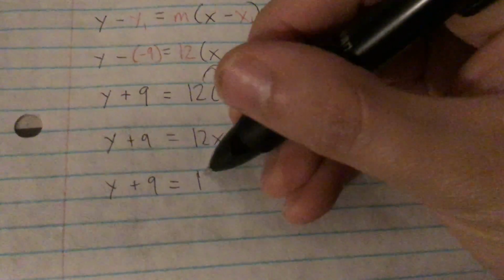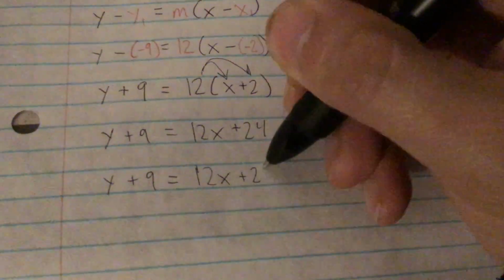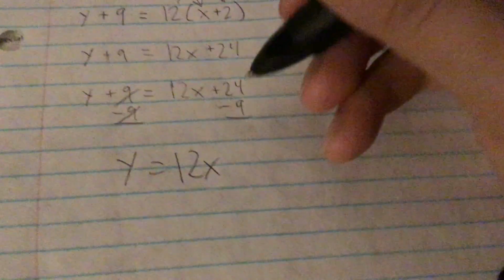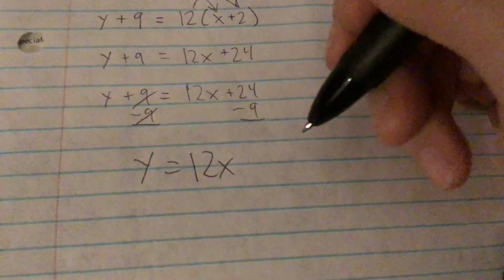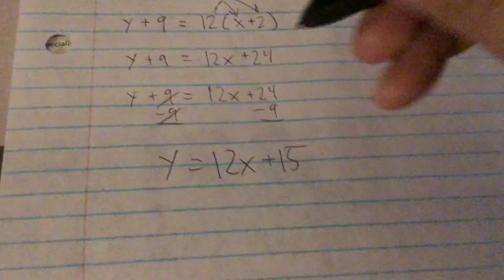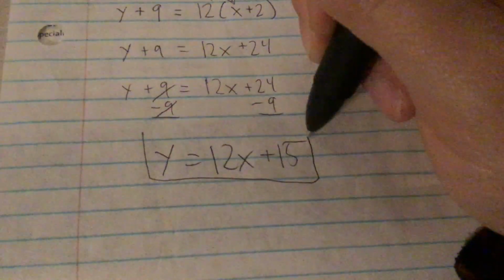So I'm going to isolate the y by subtracting 9 from both sides, getting my tangent line. So y is equal to 12x plus 24 minus 9. If 24 minus 10 would be 14, then 24 minus 9 would be +15. So that is the equation of my tangent line.